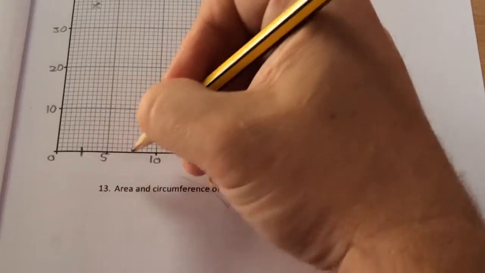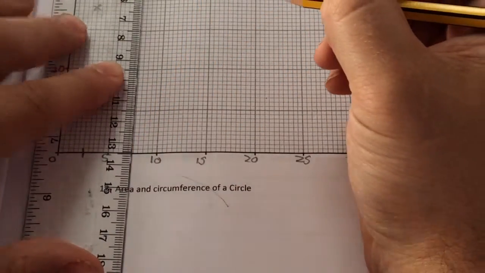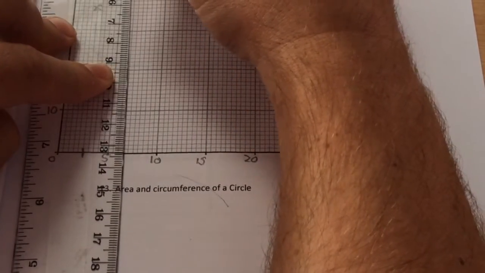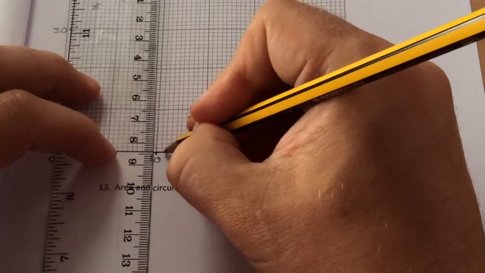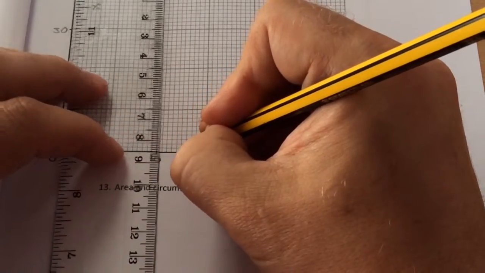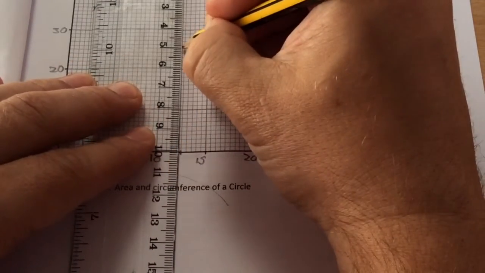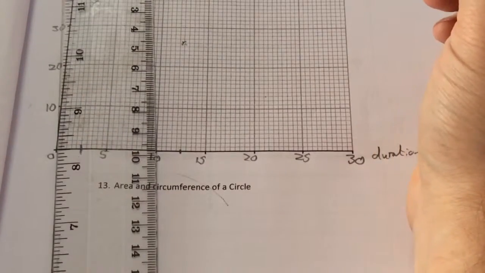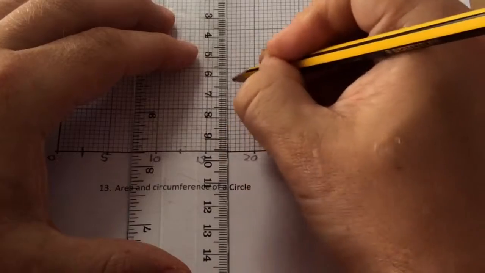The next one, across 7.5, which is in the middle of 5 and 10, up 58, so that's 2 from the very top. The next one, across 12.5, up 26. The next one, across 17.5, up 18.